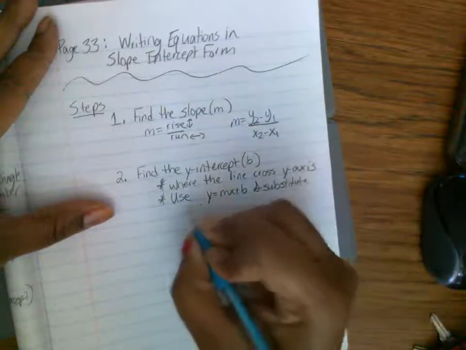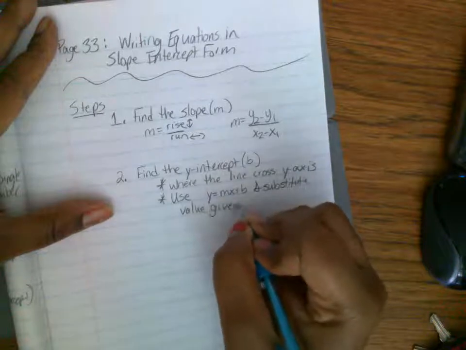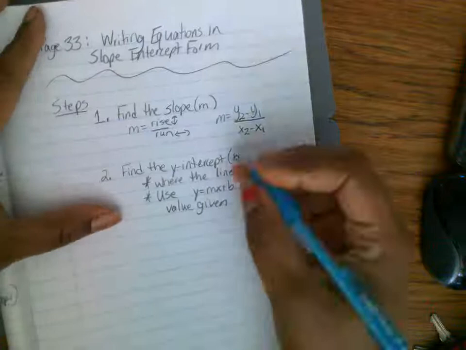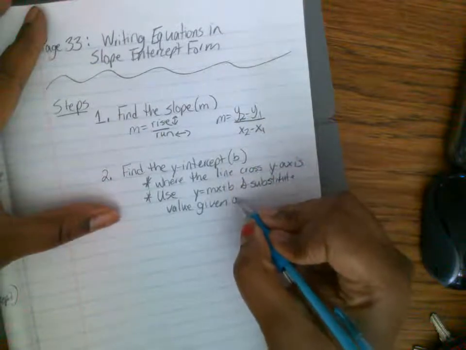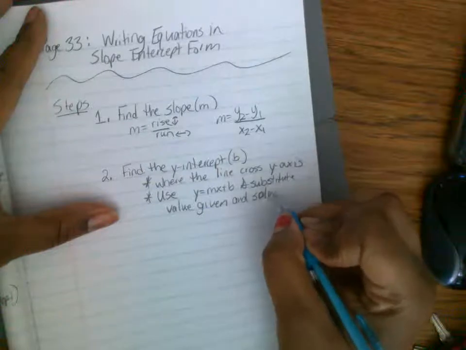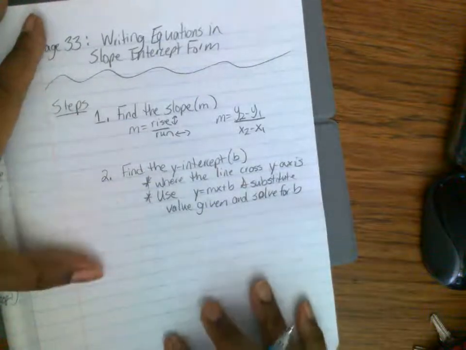Substitute values given, because they're going to give you some values. If they don't tell you what it is, they're going to give you some values, and solve for b.